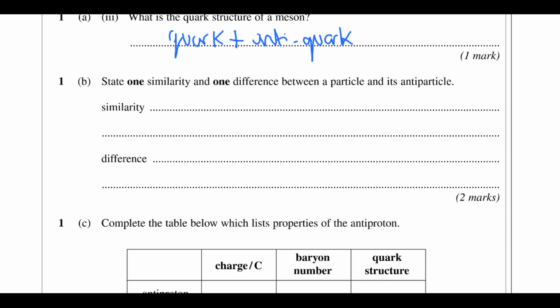So the difference between a particle and its antiparticle is charge. An antiparticle has the opposite charge of its particle. You could also argue that it has things like the opposite baryon number, opposite lepton number, but that would depend what kind of particle it is.